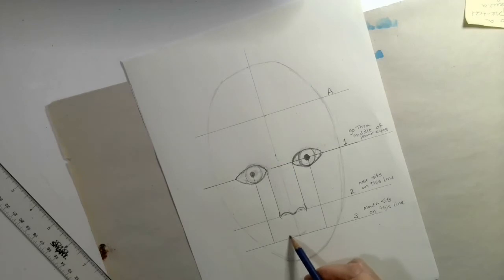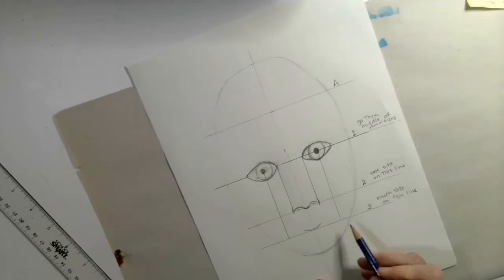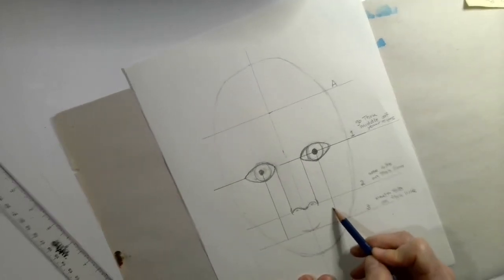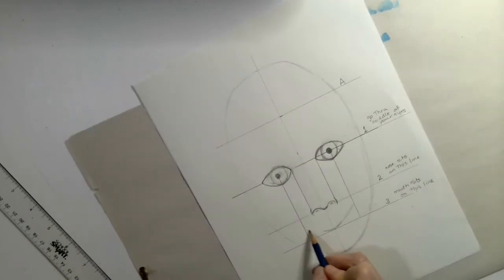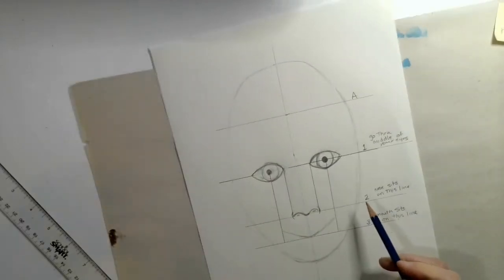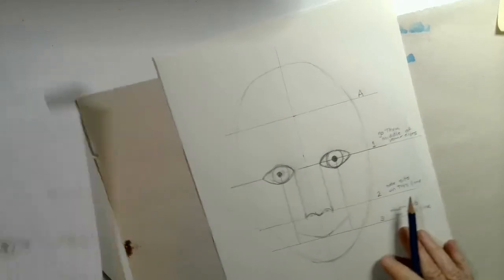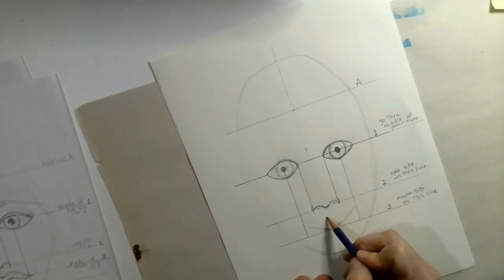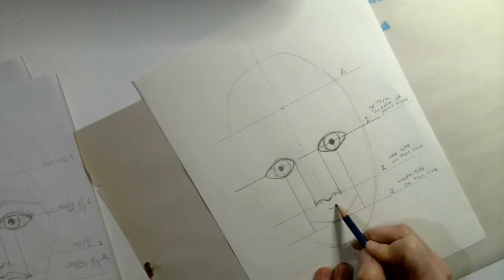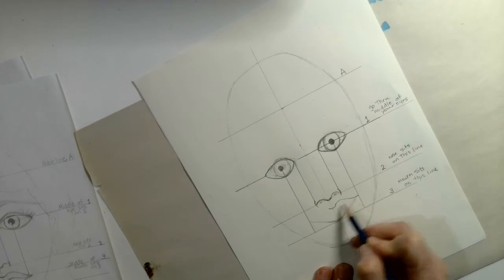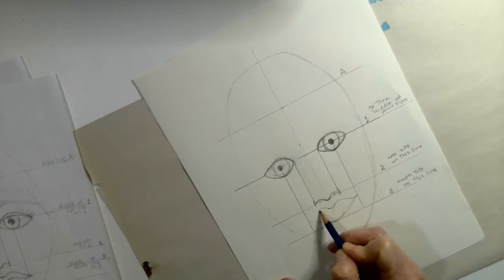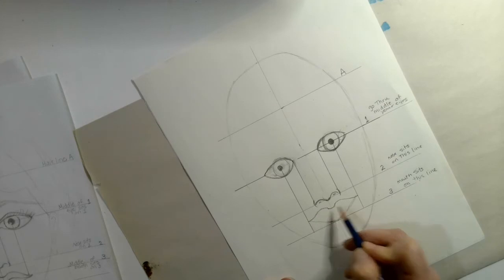So you can start drawing the bottom of your mouth, and it will probably go over, this is what it's supposed to do, it's supposed to go over there. Then you want to draw the top of your mouth, and I usually like to start with that line right there because that helps me get everything centered. Then you go up and meet the corner, go up and meet the corner.